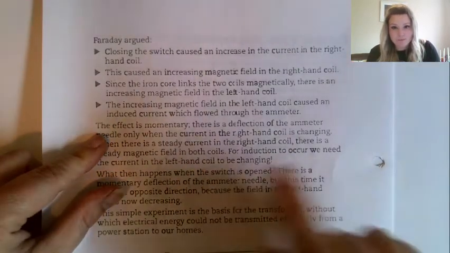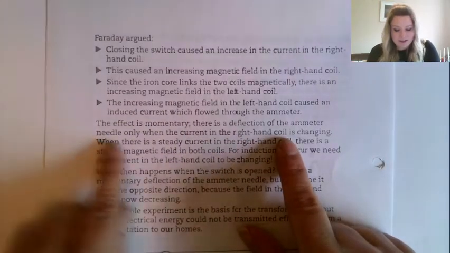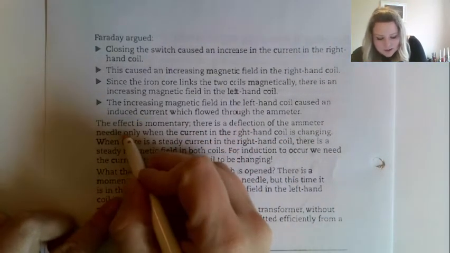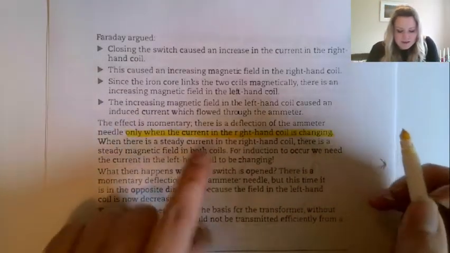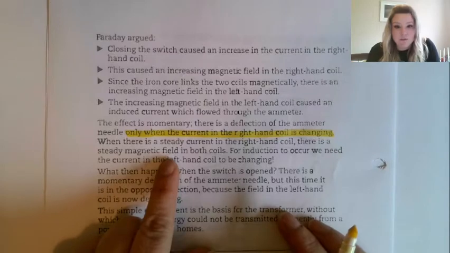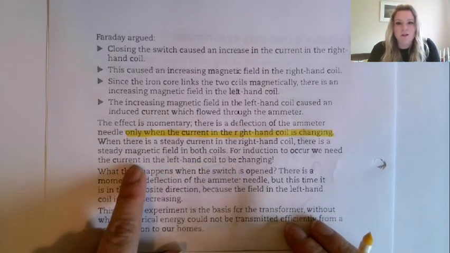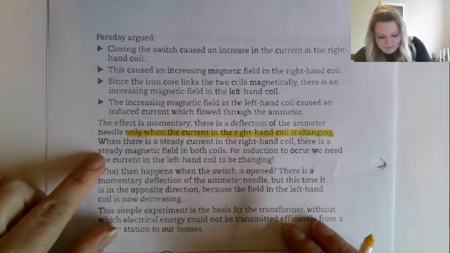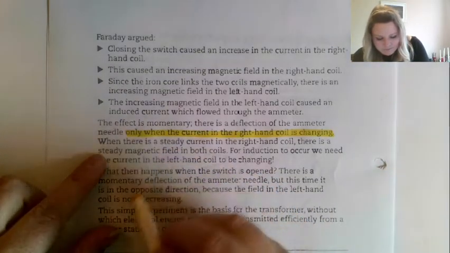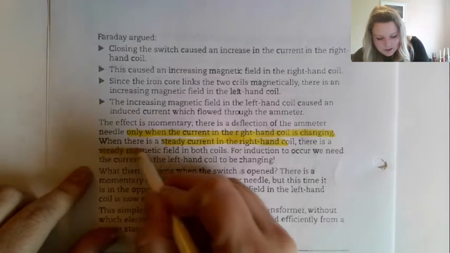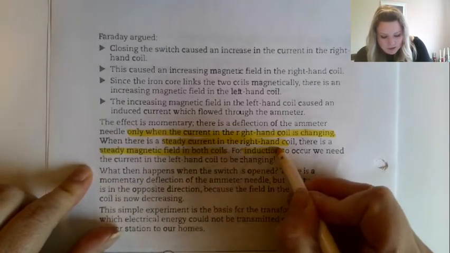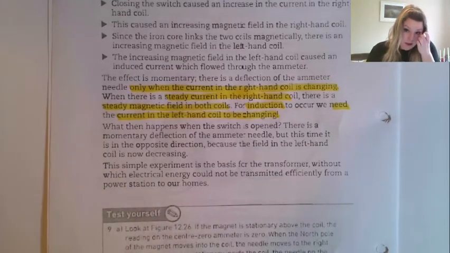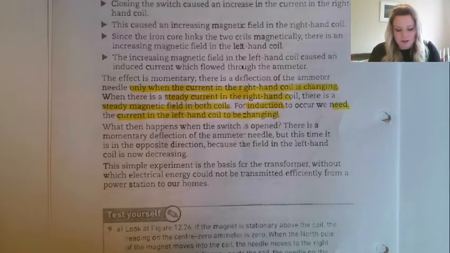The effect is momentary. There is a deflection of the ammeter needle only when the current in the right hand coil is changing. I'm going to highlight that. When there's a steady current in the right hand coil, there's a steady magnetic field in both coils. For induction to occur, we need the current to be changing. Okay, when that happens, what happens when the switch is opened?